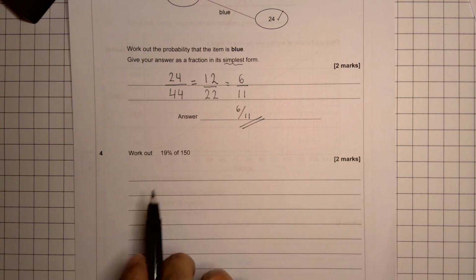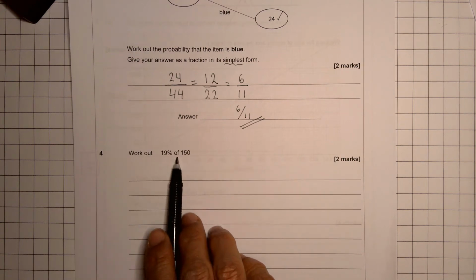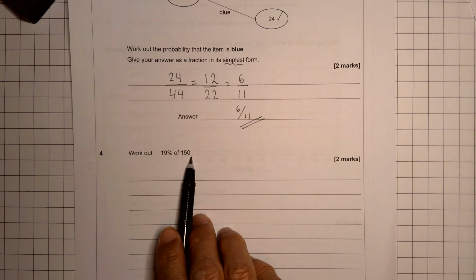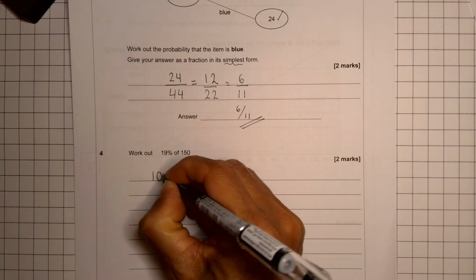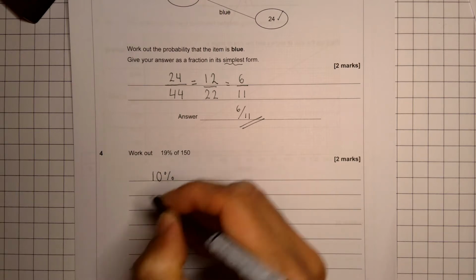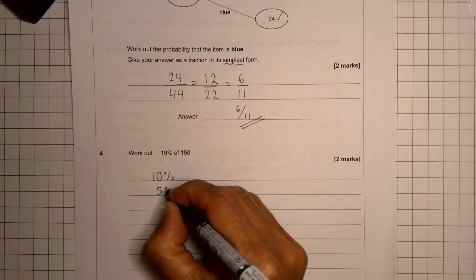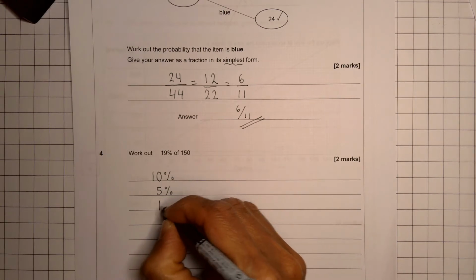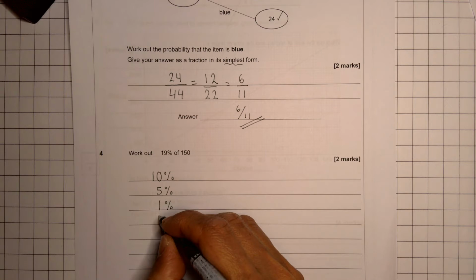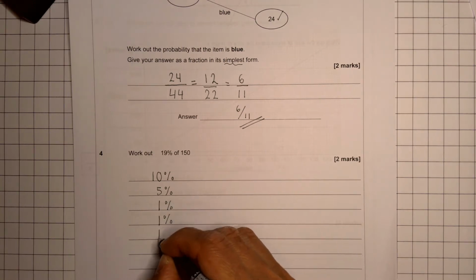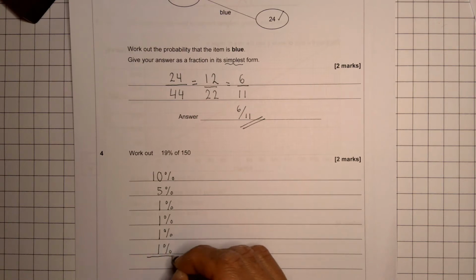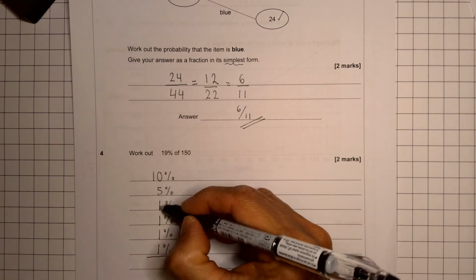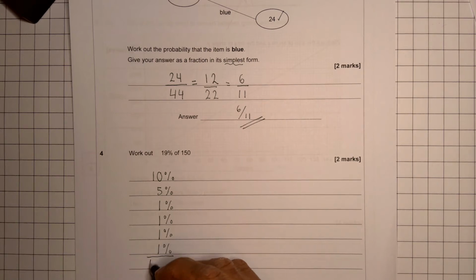The next one says work out 19% of 150. Now if it were a calculator, we'd do one method, but this is a non-calculator method, so really it's easier to break it down into 10%, 5%, 1%, and if I do that I'm going to have several other 1%. And you might say, why am I doing that? Well, if I add 10 plus 5 I have 15, 16, 17, 18, 19, and that would give me what we're looking for.